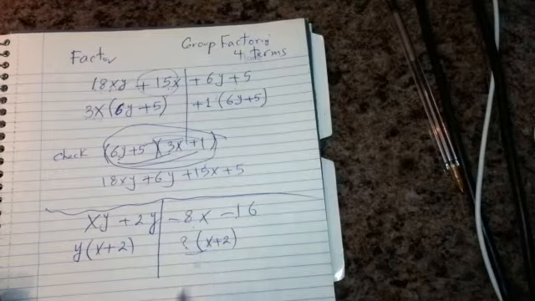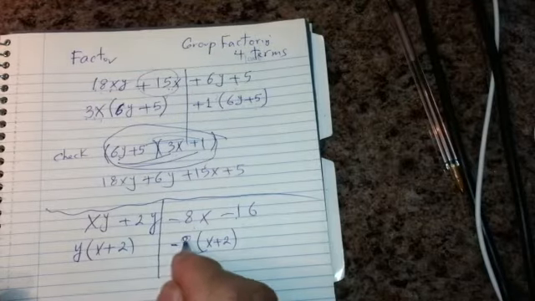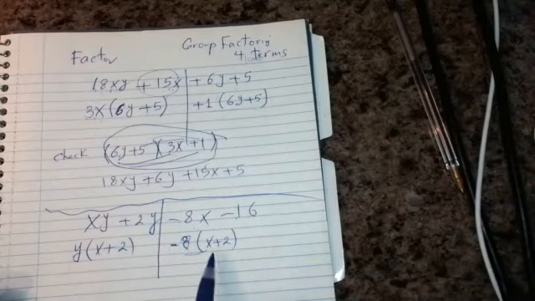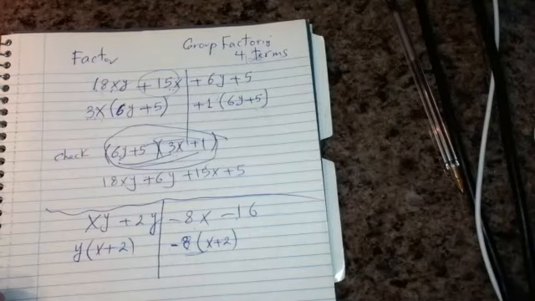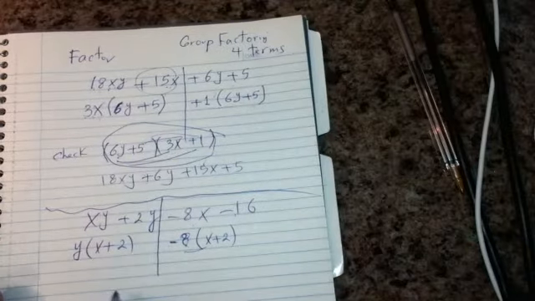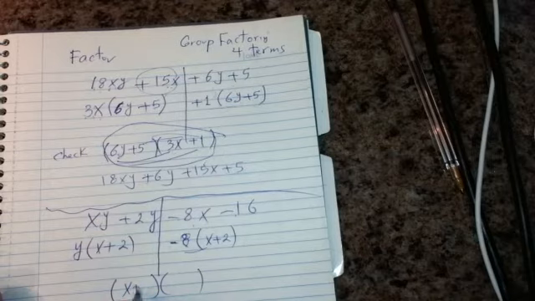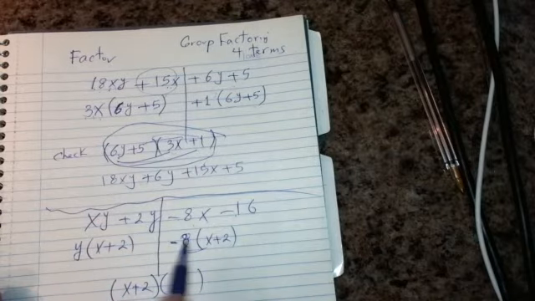What number is that? Negative 8. See? In that case, you don't have to factor the second one because you know the parentheses must be always identical to this.